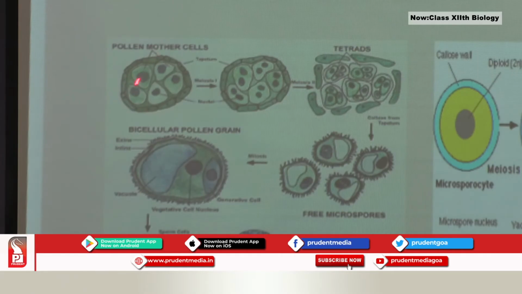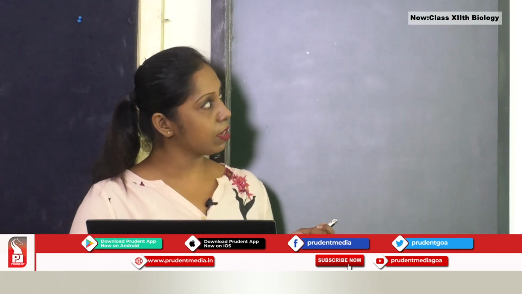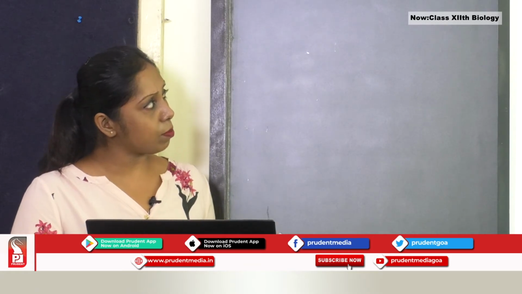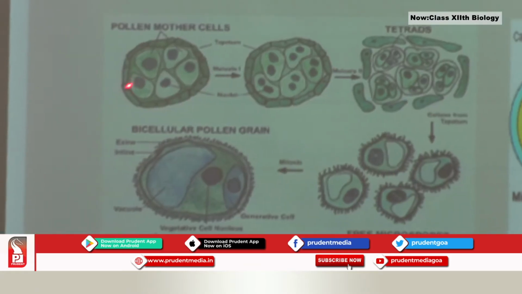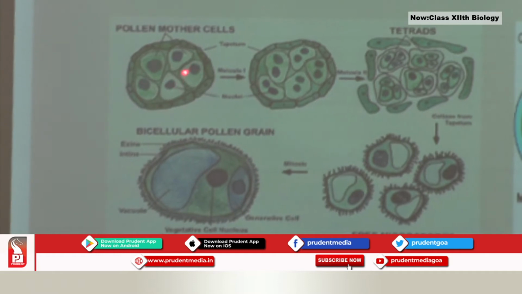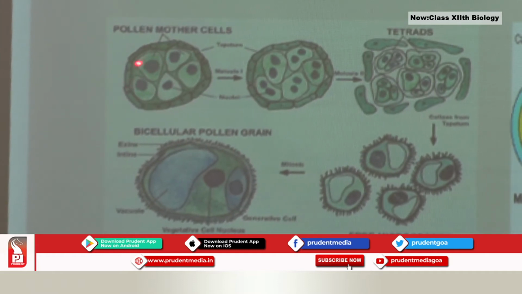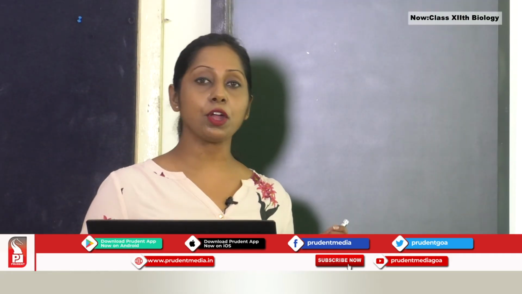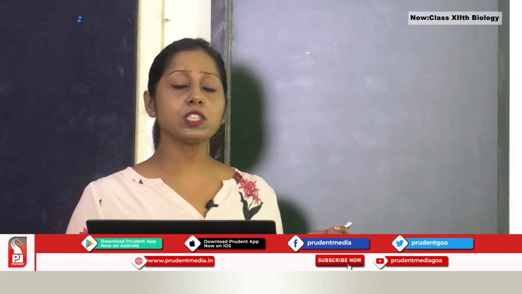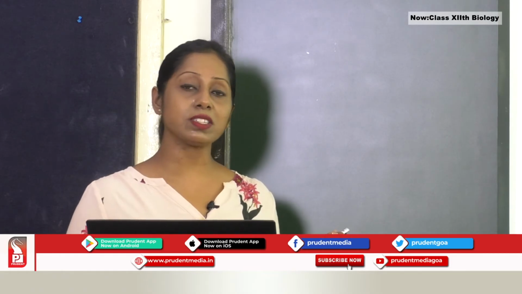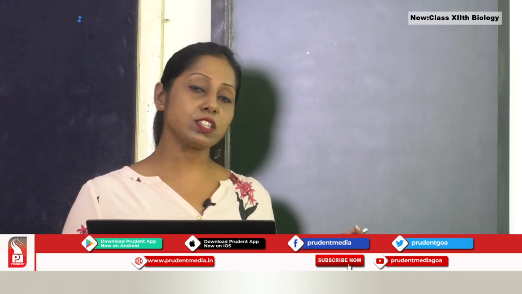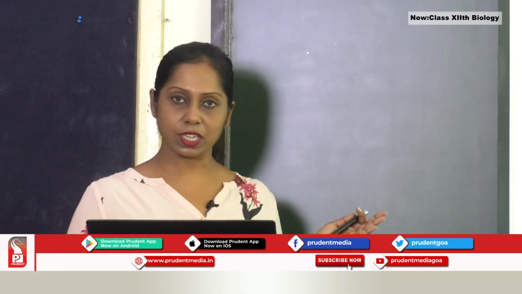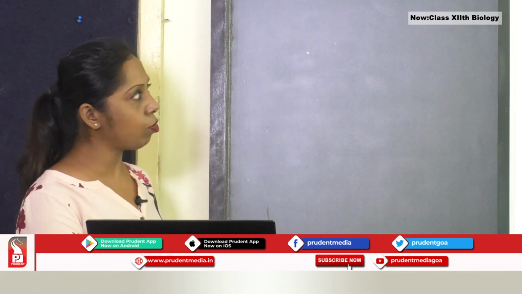As you can see here, microsporogenesis, let's focus on this. This is the sporogenous tissue, say for example, students, which is made up of around 5 microspore mother cells or pollen mother cells. Another word for microspore mother cells is pollen mother cells. So from where have these pollen mother cells come? They have got transformed from the same sporogenous tissue itself, which is made up of sporogenous cells. Keeping that in mind, let's move forward.